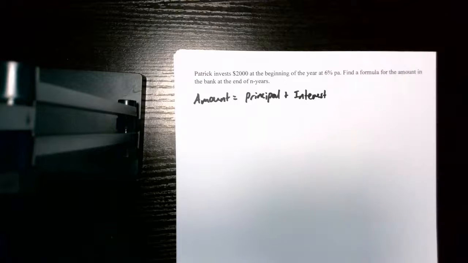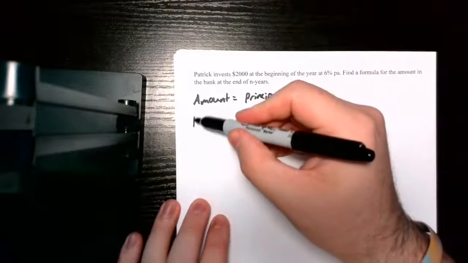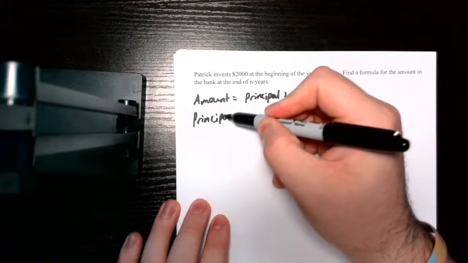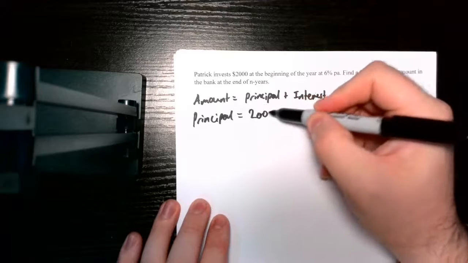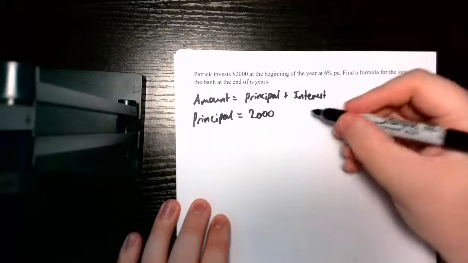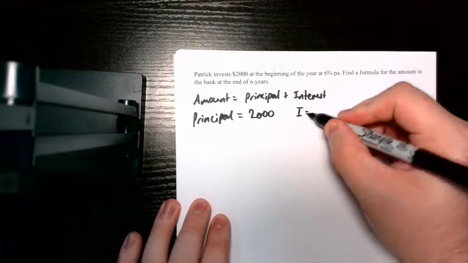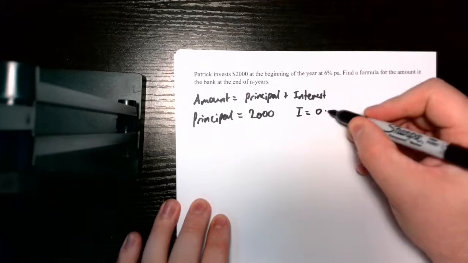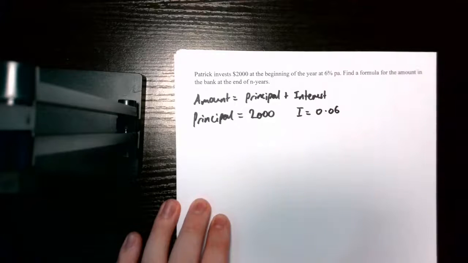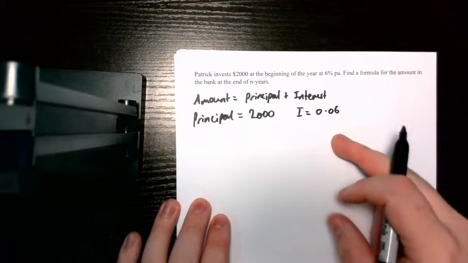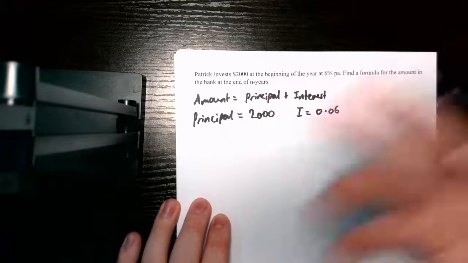Okay? So we know what our principal is. The principal is relatively simple. It's equal to 2,000. It's our present value that we start off with. And our interest rate, I, is equal to 6%, which as a decimal is just 0.06. Now, in terms of our time period, we don't really know what's going to happen with N years.